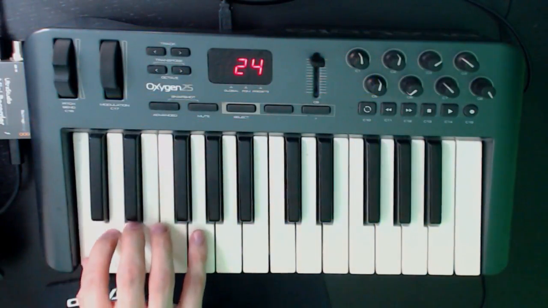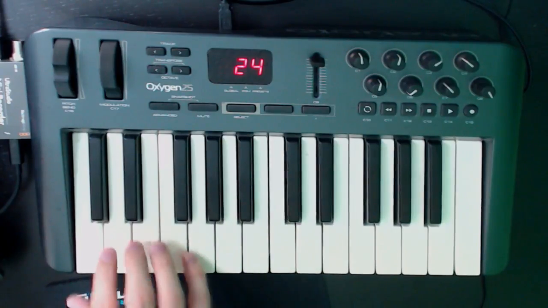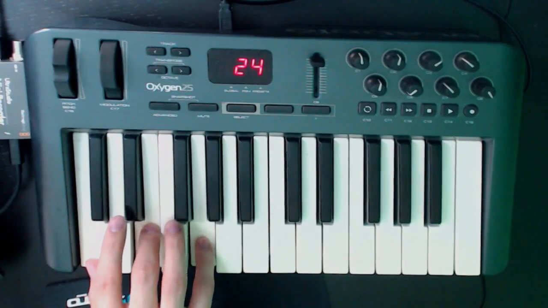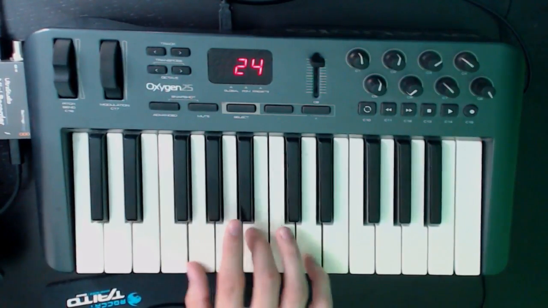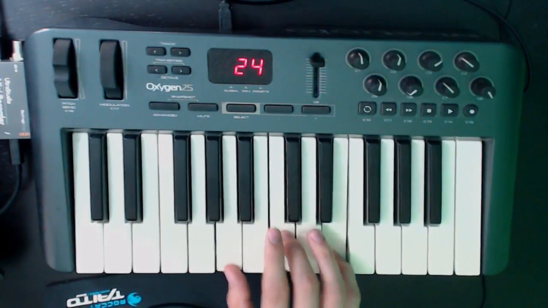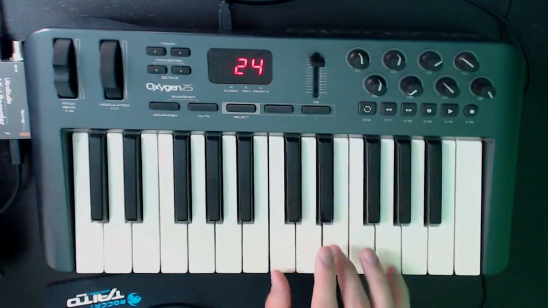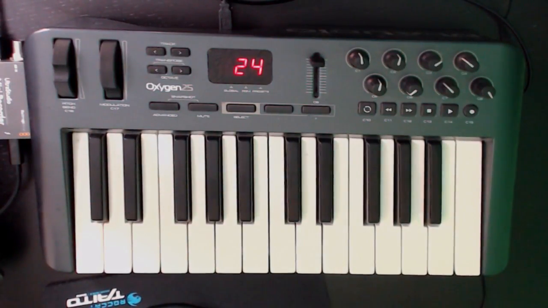So C is just the white ones. And the first one, remember, is major. Second one's minor. Third one's minor. Fourth one's major. Fifth one's major. Sixth one's minor. Seventh one's diminished. Back to major. So I hope this is making sense.